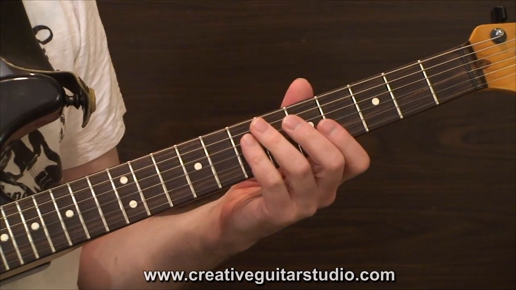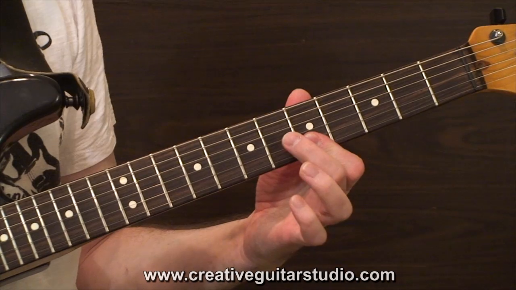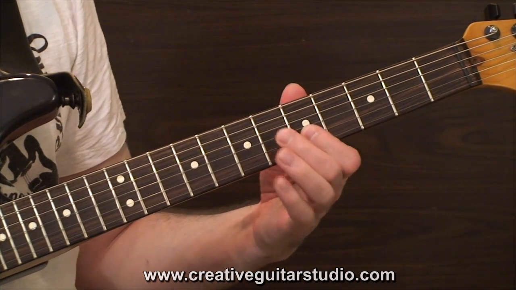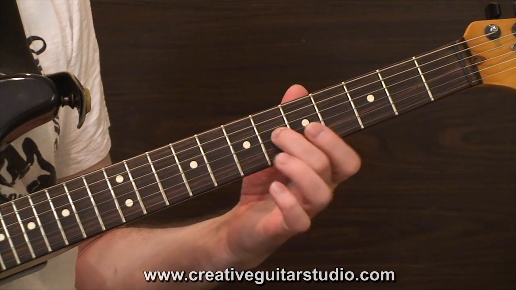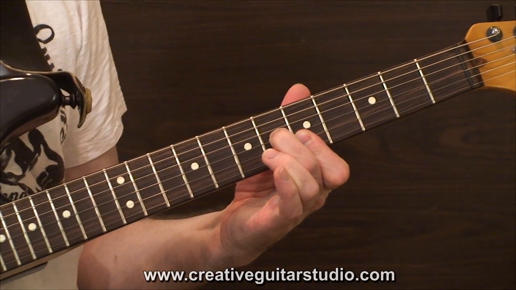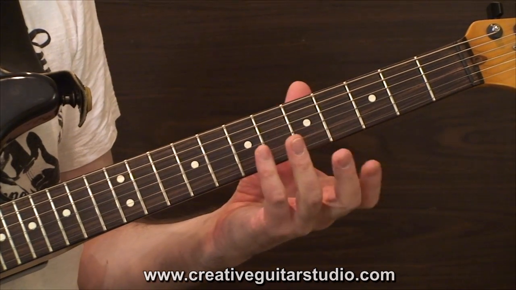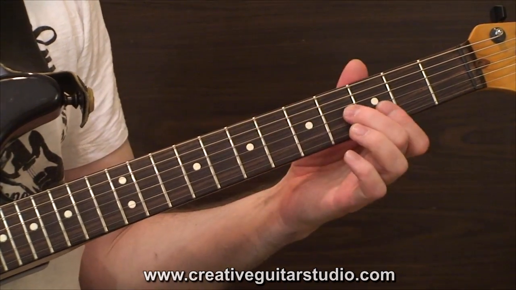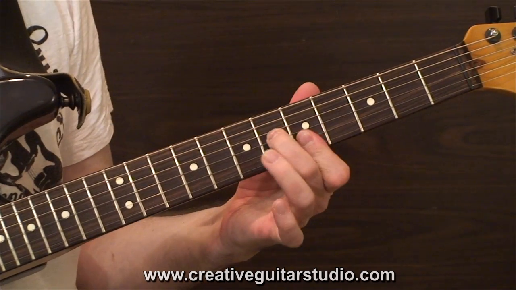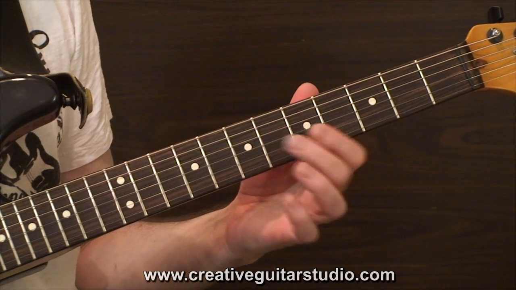Then what we're going to do is move back to 5th position. We're going to take hold of that A major chord again that goes 6, 5, 5, and we're going to arpeggiate that. So a little bit of a broken apart sound, breaking it up. And then we're going to move through quickly G major and A major just to wrap things up.